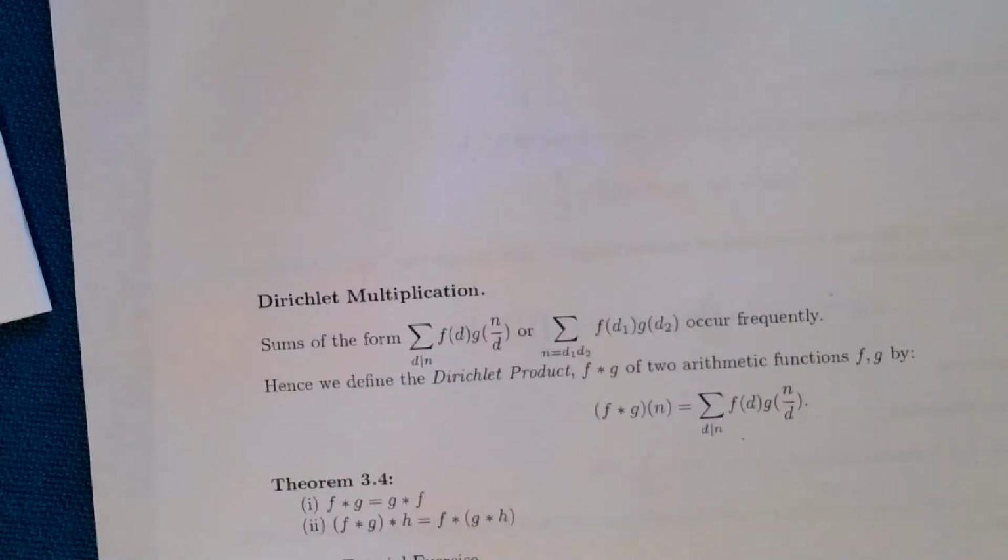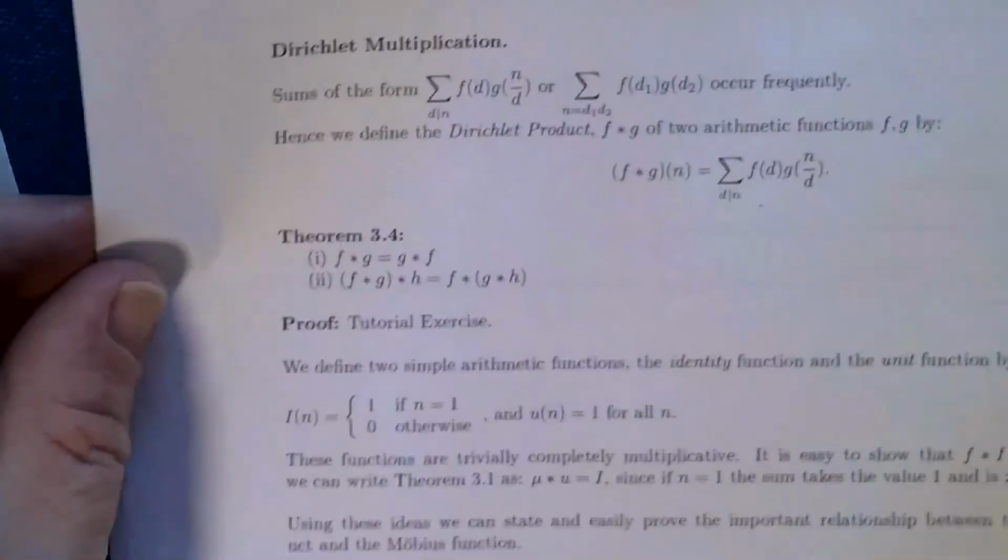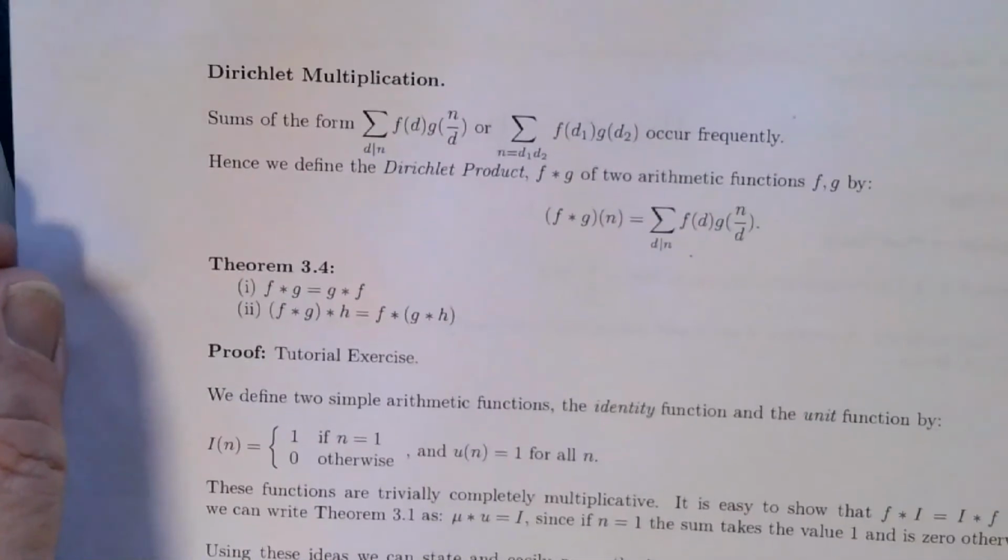So that's a nice little application of the idea of multiplicative functions, and also the fact that if we have a multiplicative function, we just need to see what it does to the prime powers.